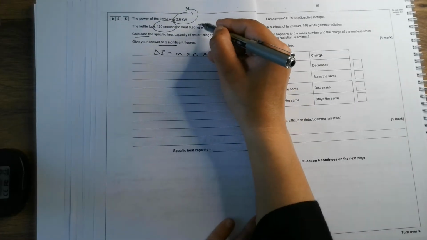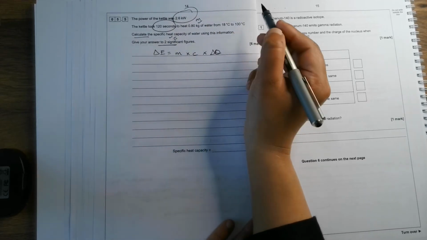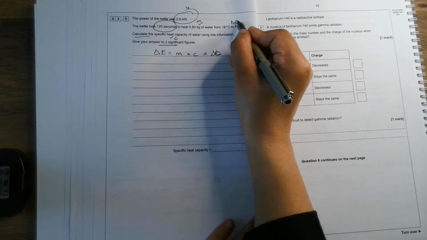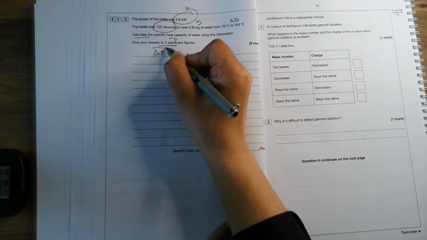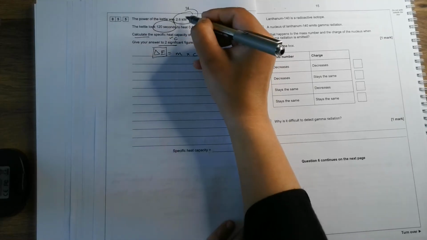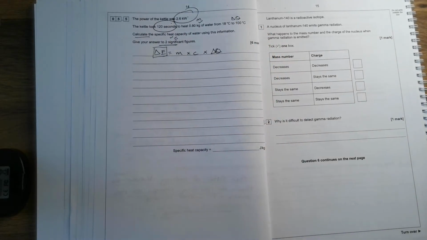I've got mass. I'm working out specific heat capacity, which is C. That's my M. Temperature change is there. So I'm missing energy, which means I've got power there and I've got time there. So there must be another equation which allows me to work out energy.